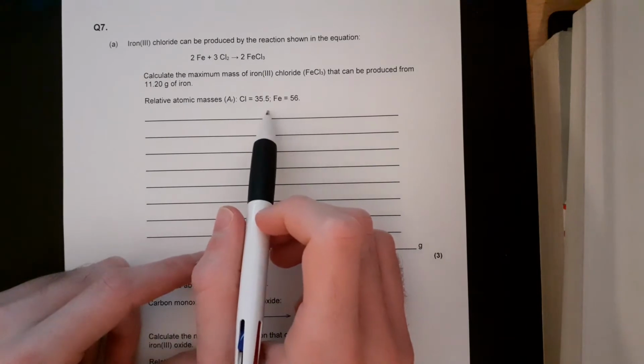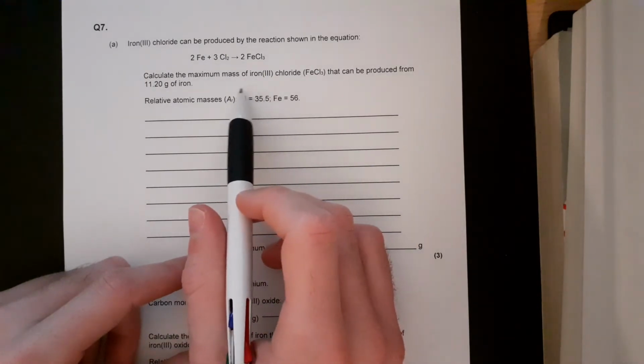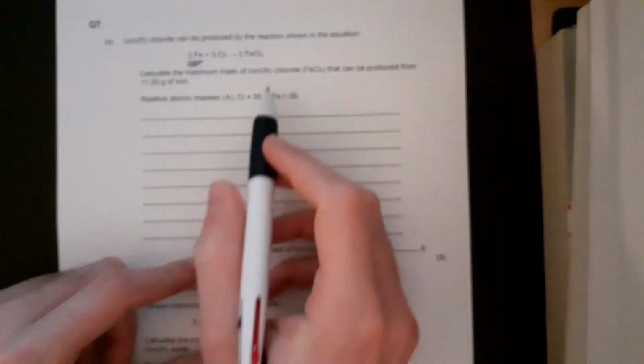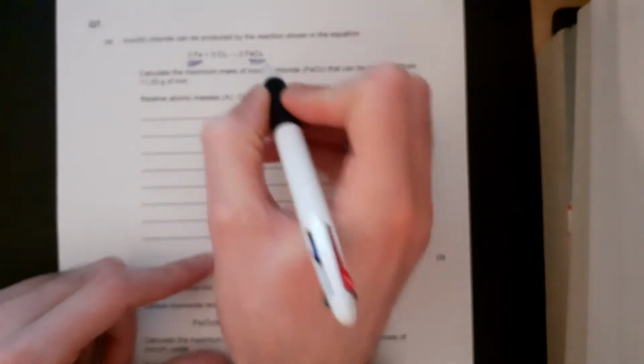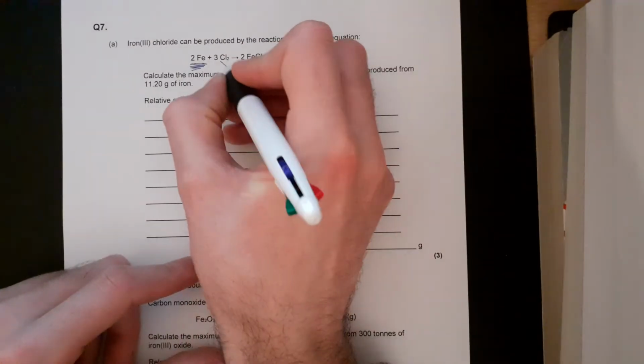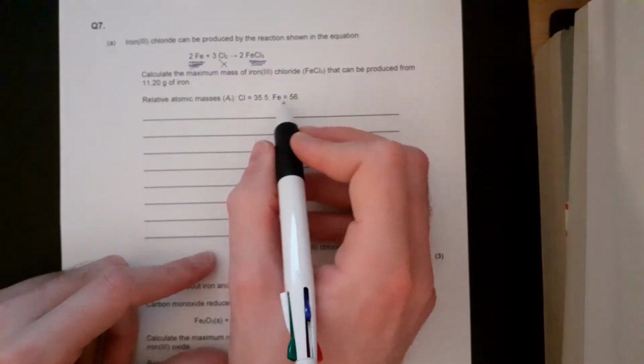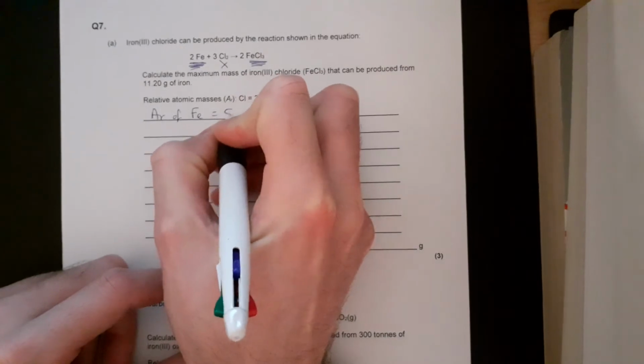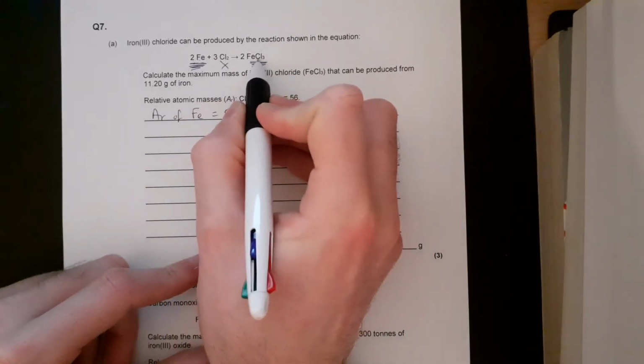So we need to worry about the iron here. And we need to know about the iron 3 chloride, because these are the two that have been mentioned in the question. So we can ignore the chlorine here. We're not going to have to worry about that one. Okay. So we already know the atomic mass of iron, so that's done. So we just need to work out this.